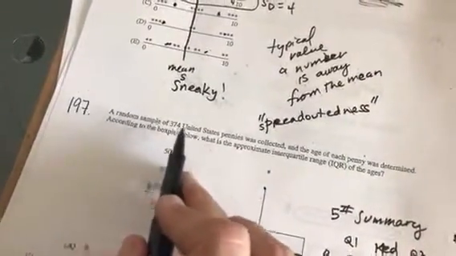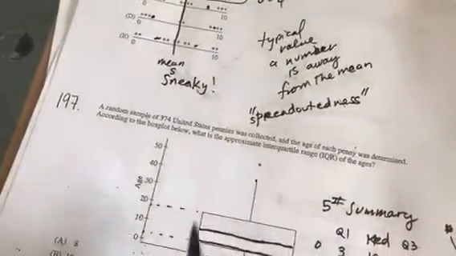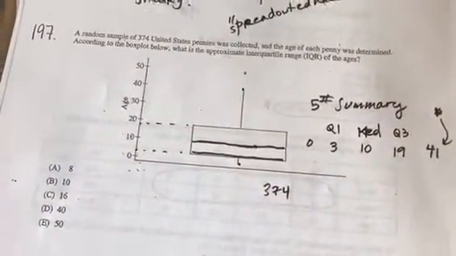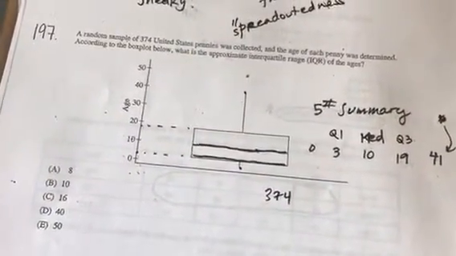So let's read the question. It says, using this data, and inside a box plot we never know how much data there is. We know there's at least 5 pieces of data. So it says, this is a picture of 374 pennies. Using this data, can we determine the interquartile range?